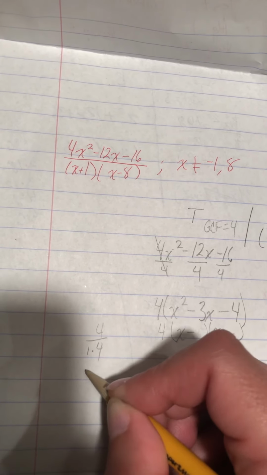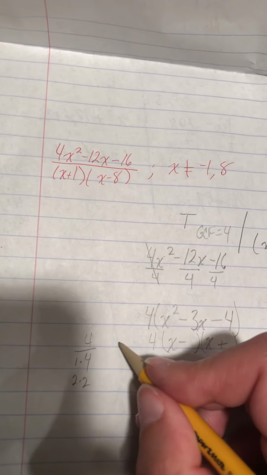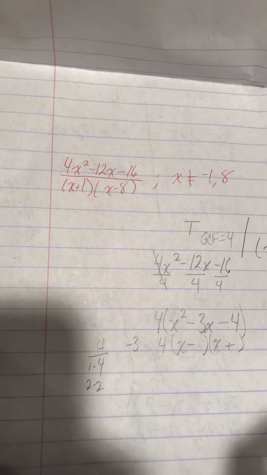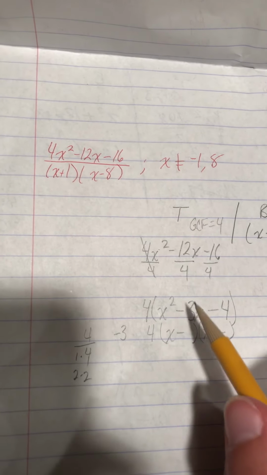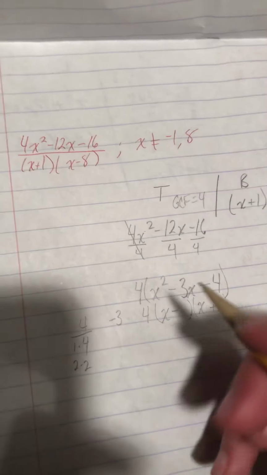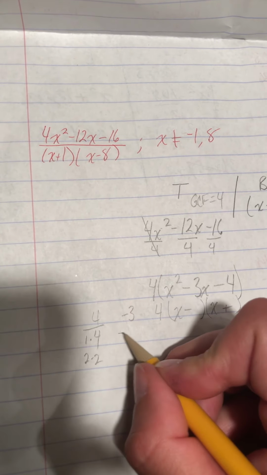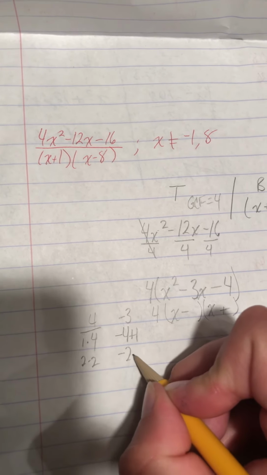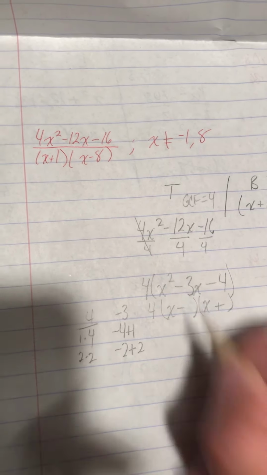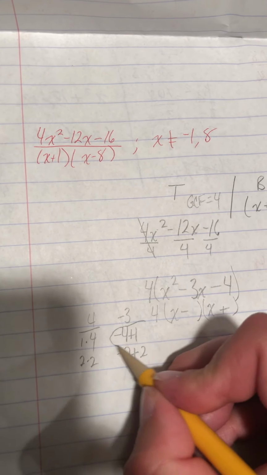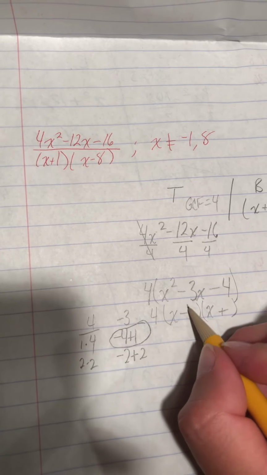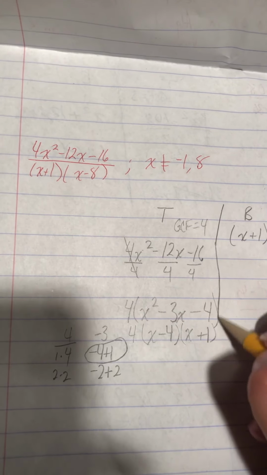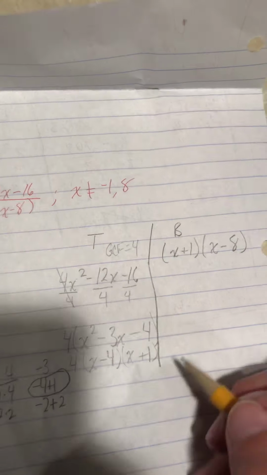1 times 4, 2 times 2, that'll give us a negative 3. So if there are opposite signs and the number here is negative, the big number has to be negative. So it's either negative 4 plus 1 or negative 2 plus 2. That'll give us negative 3. And that's negative 4 plus 1. So 4 must go with the minus. 1 has to go with the positive. Okay. So that's the bottom factored.